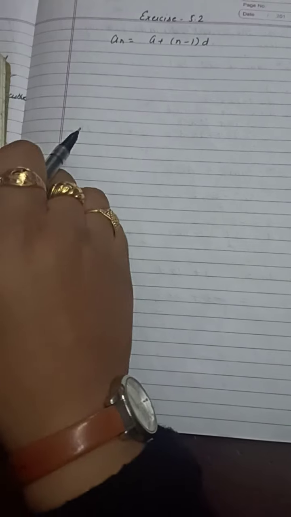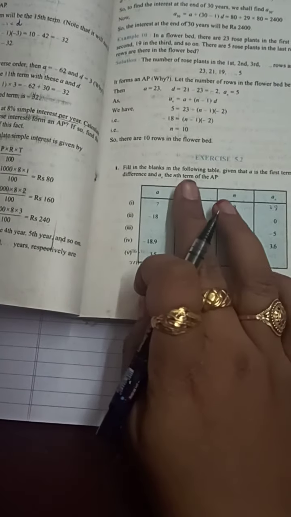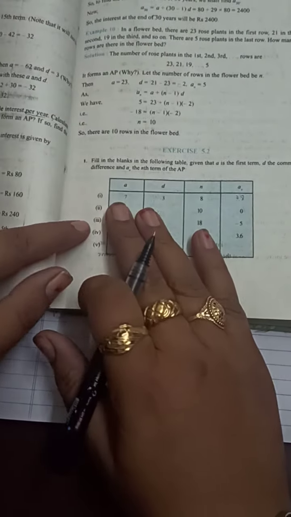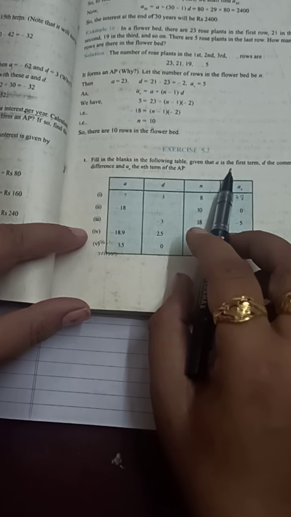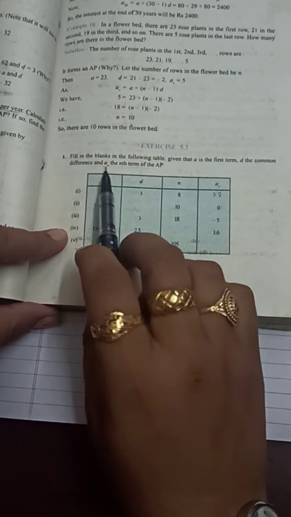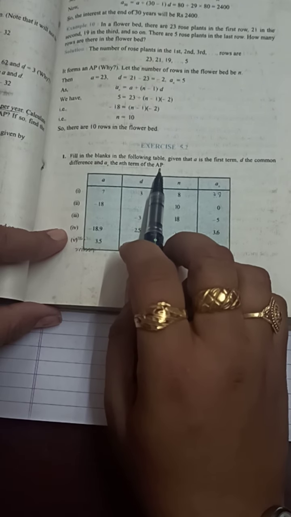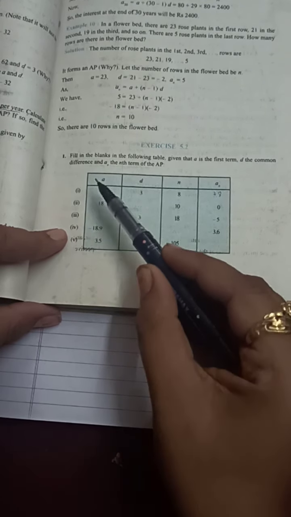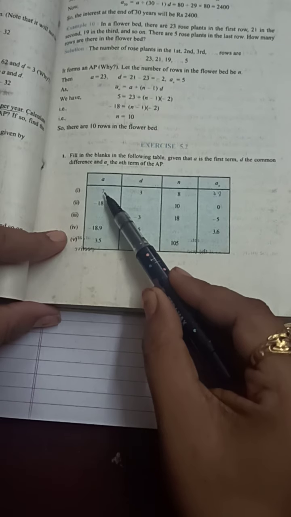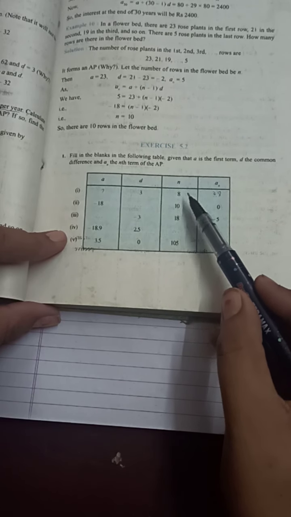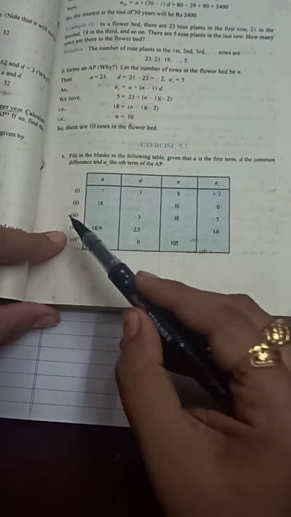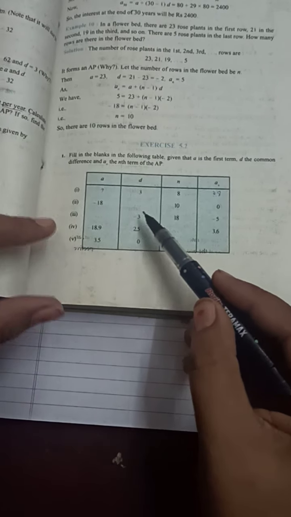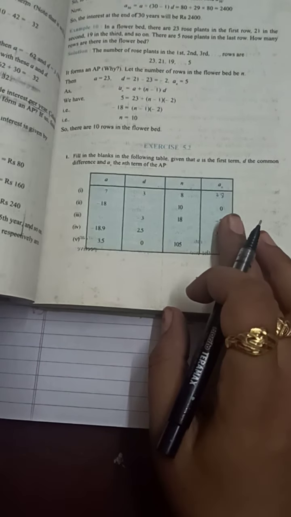So in this video I am going to discuss exercise 5.2. My question number 1 is: fill in the blanks in the following table, given that A is the first term, D is the common difference, an is the nth term of the AP. Now a table is given to you in which A is given, D is given, n is given, but an is missing here. And in the other questions, second, third, fourth and fifth, some terms are missing and the other things are given. I am going to discuss these things.